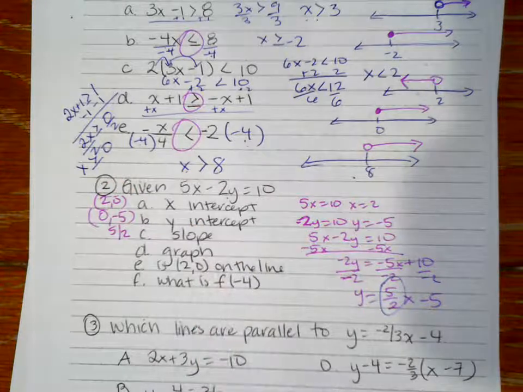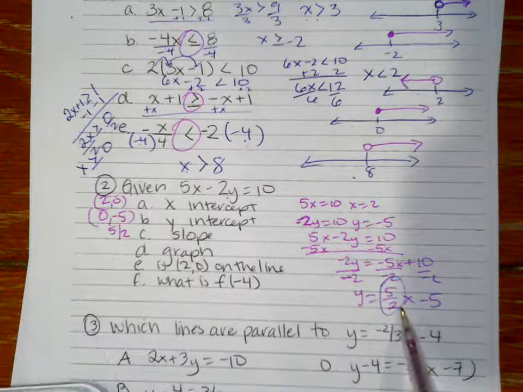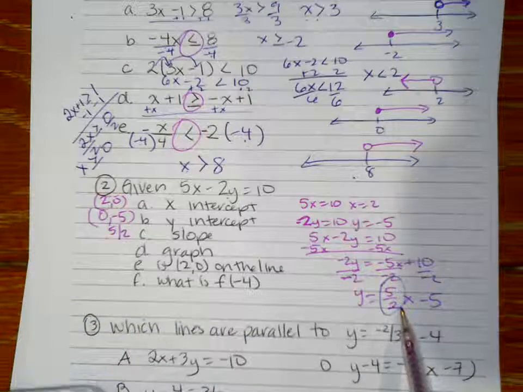All right, to graph. Get some graph paper here. Okay, so to graph, I'm graphing this line, y equals 5 over 2x minus 5.